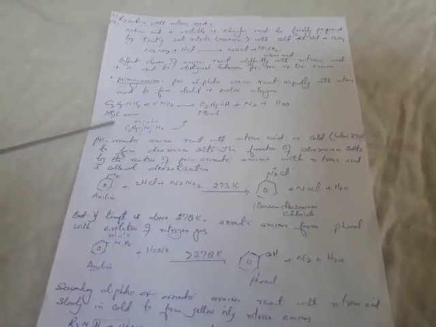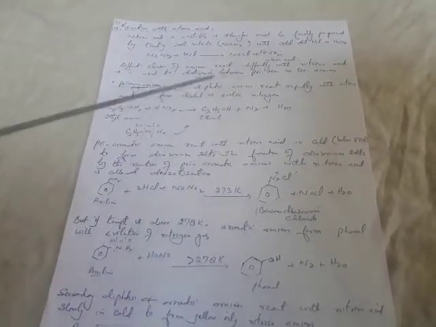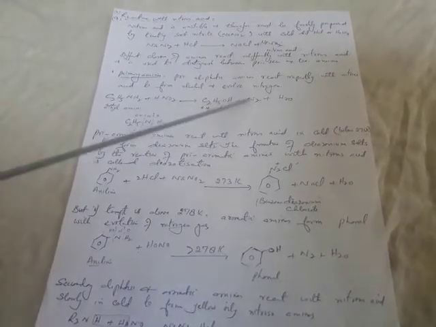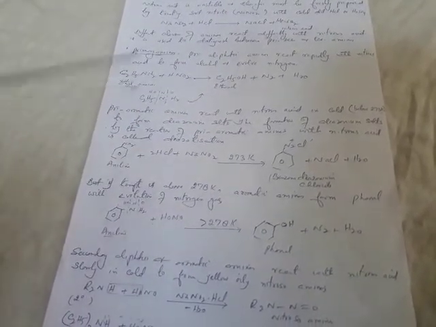You can see here, this is ethylamine. When it is made to react with nitrous acid, it gives alcohol, that is ethanol, plus nitrogen gas is also given out. Then we have primary aromatic amines, like aniline. These aromatic amines react with nitrous acid at a very low temperature, below 273 Kelvin, that is ice cooled, to give diazonium salts.